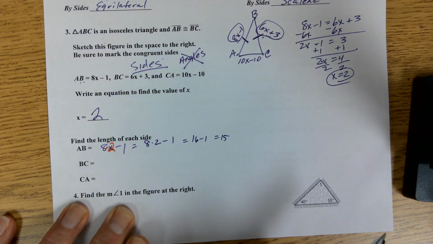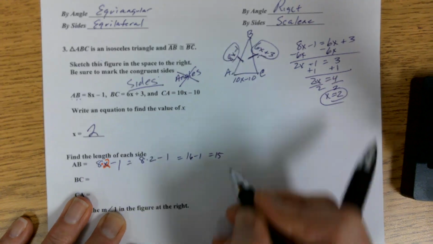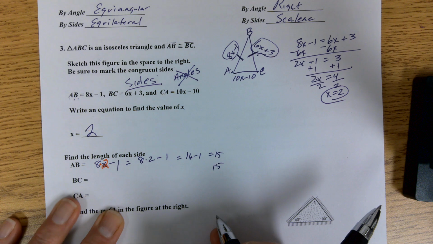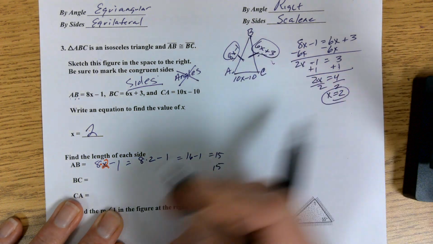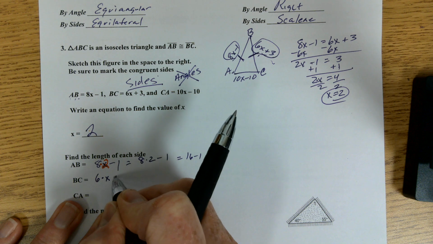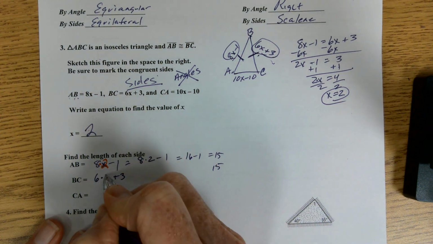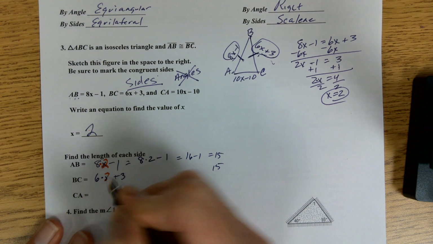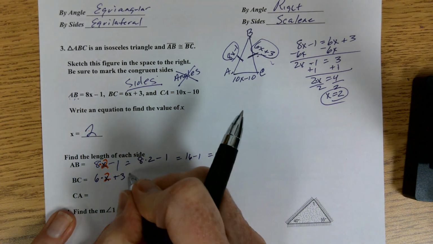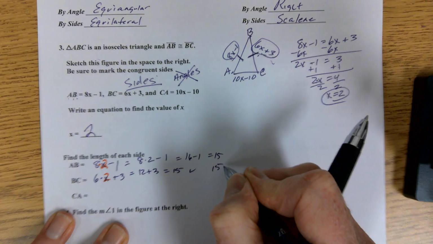I don't even have to do the other side. It says from B to C, it has to be the same, so I know it's 15, but just for schnicks, let's do it. B to C is 6x plus 3. We said x is 2, so that 2 goes right over the x, right? So I got 6 times 2, 12 plus 3, 15. Yep, at least we did it right, huh?